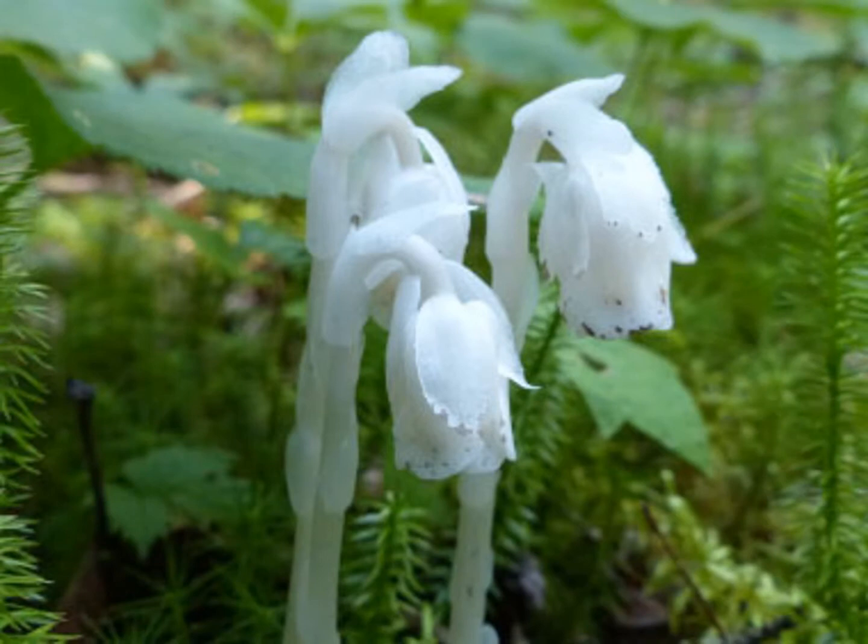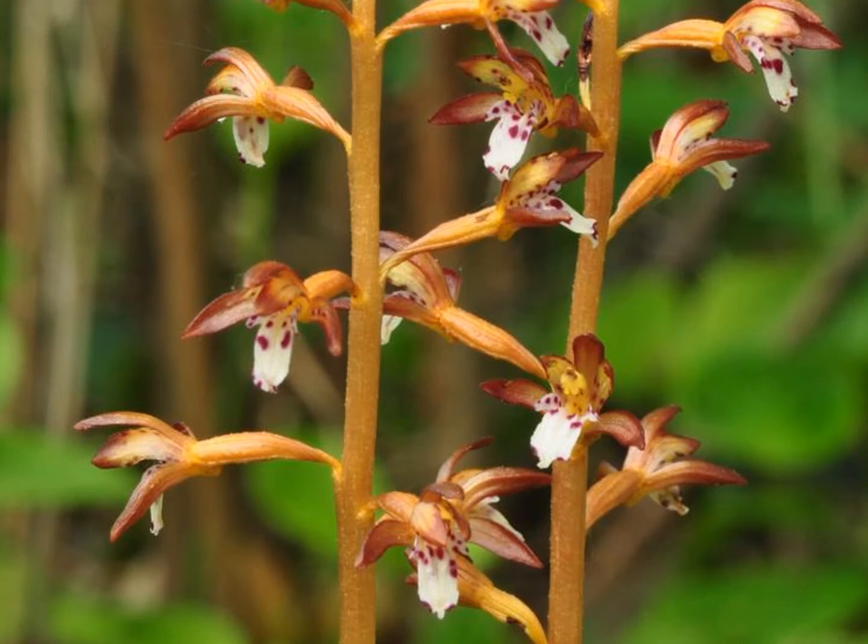This is the picture of Indian pipe. The Indian pipe is found commonly in Asia and North America and it is white in color. This is the picture of coral root. The coral root is found in forests around the world. And this is the saprophytic plant.